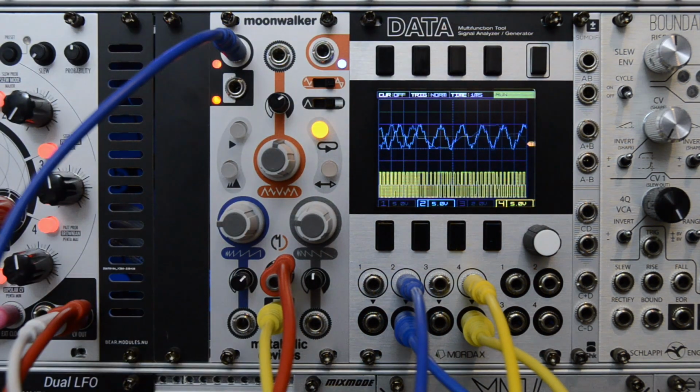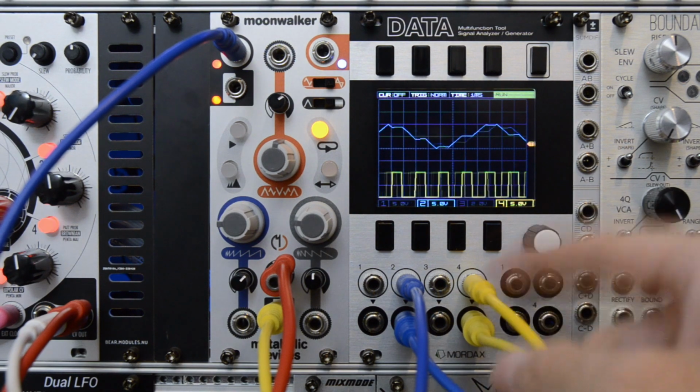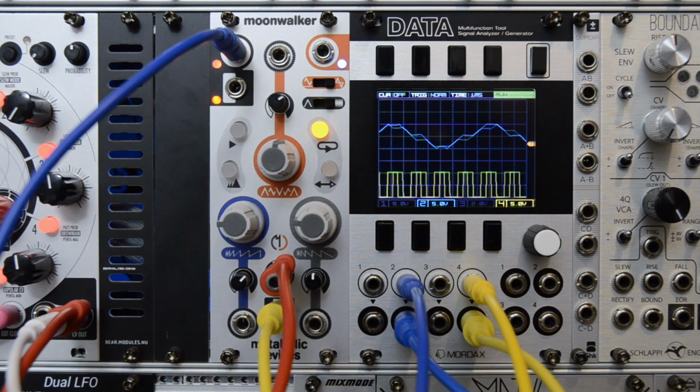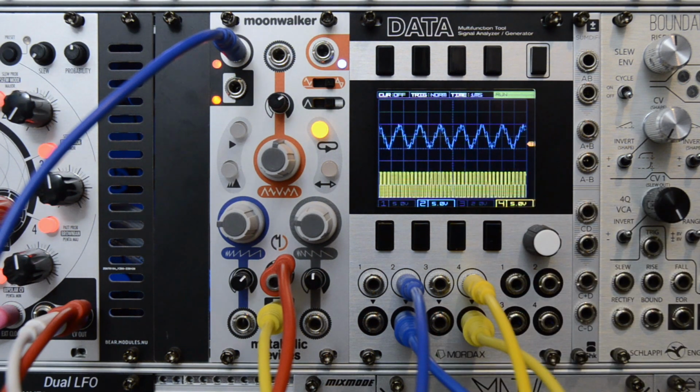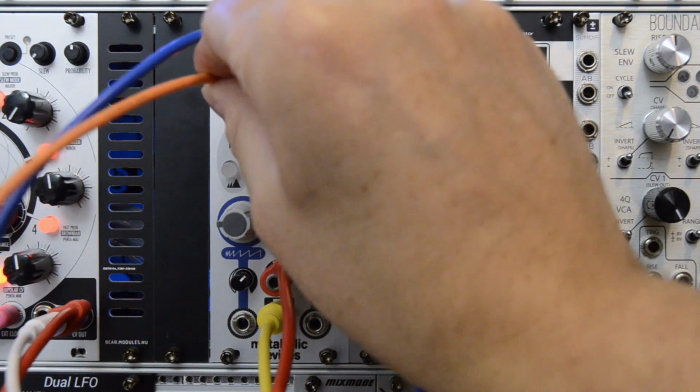I think it's described in the manual as getting a VCO, the yellow trace, to carve into the shape of Moonwalker. I think this is really cool.